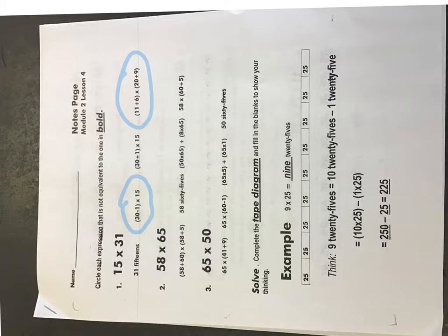In the next example, we have 58 times 65, which is the same as 58 65s or 65 58s. The first example is not a correct way of showing distributive property. In the next example, 58 65s is the same. In the third example, it is an excellent demonstration of distributive property. We could break down 58 into 50 and 8. So we could go 50 times 65 and 8 times 65. And the last one in that one also says 58 times 65.